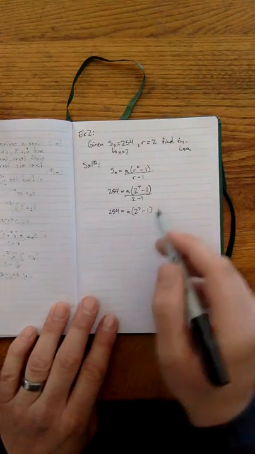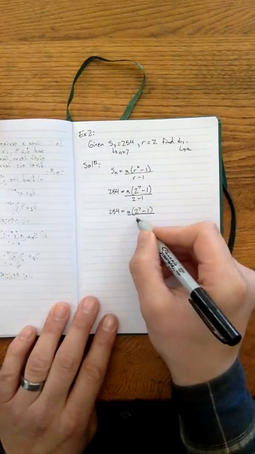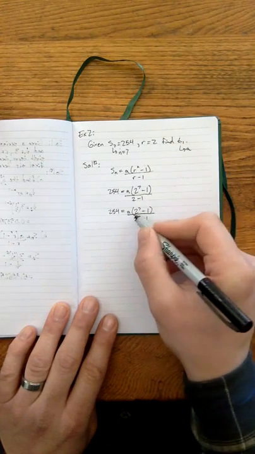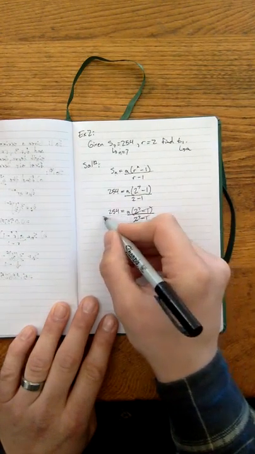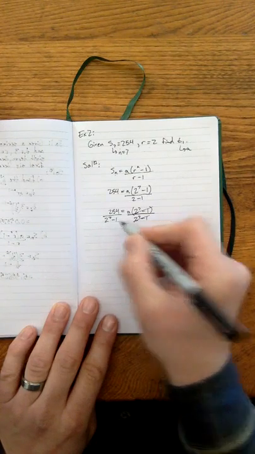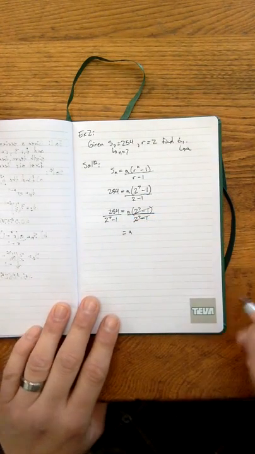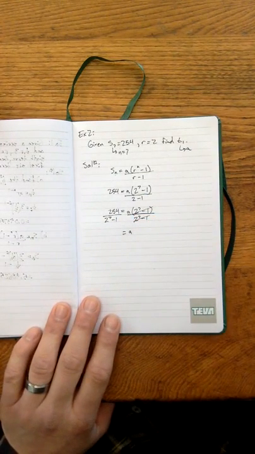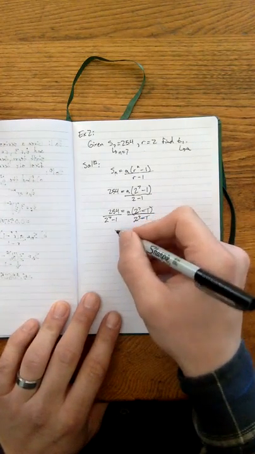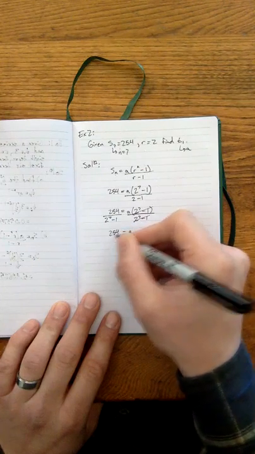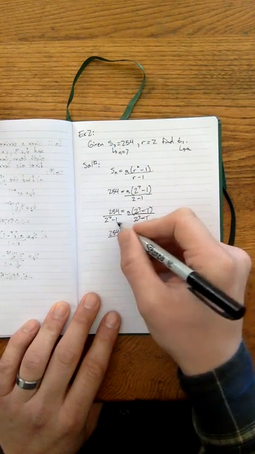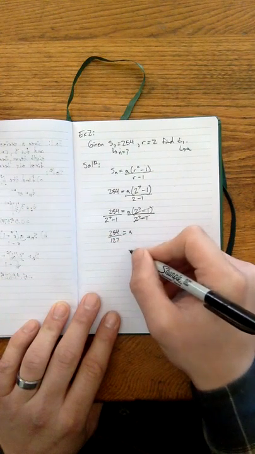Now we need to know what a is, so we'll divide both sides by 2 to the power 7 minus 1. That will allow those to cancel. And what I do to one side, I must make sure that I do to the other as well. So I'll be left with a is equal to whatever 254 divided by 2 to the power 7 minus 1 is. Now 2 to the power 7 is 128. So we're taking 254 and dividing it by 128 minus 1, or 127.